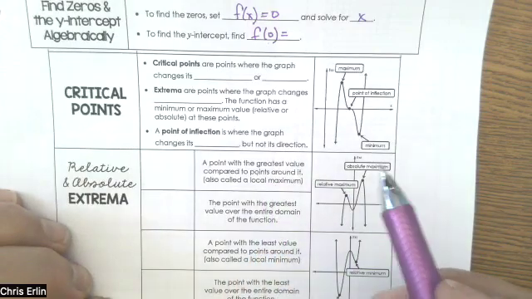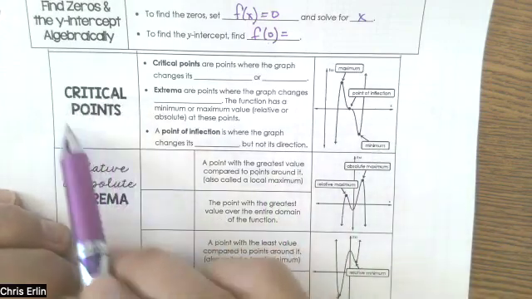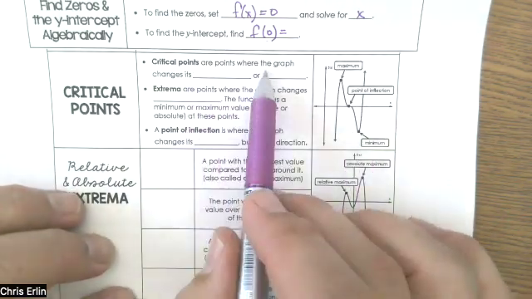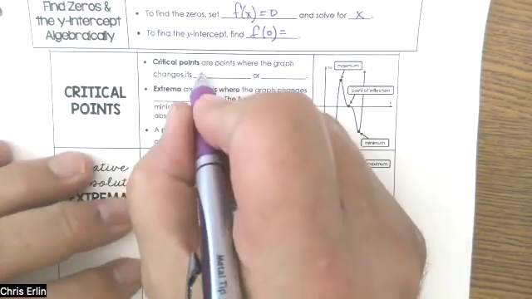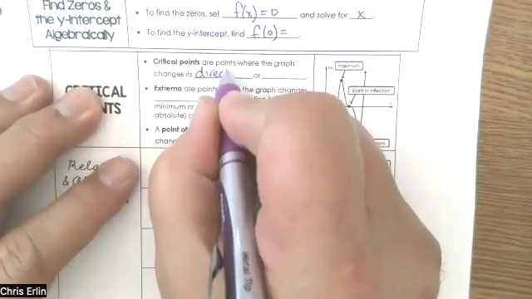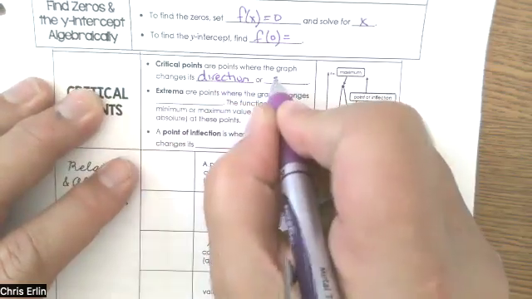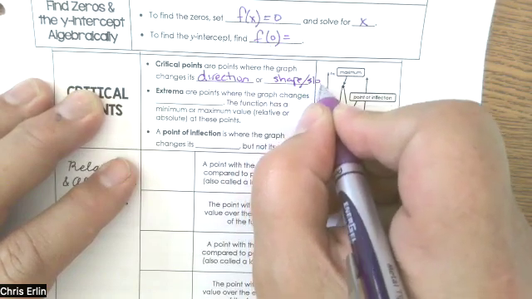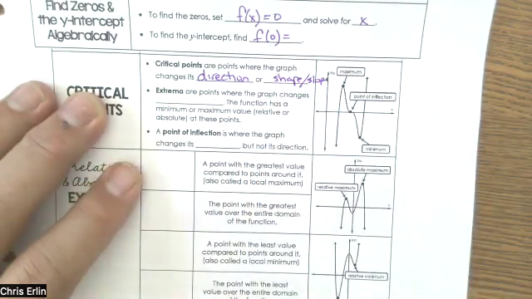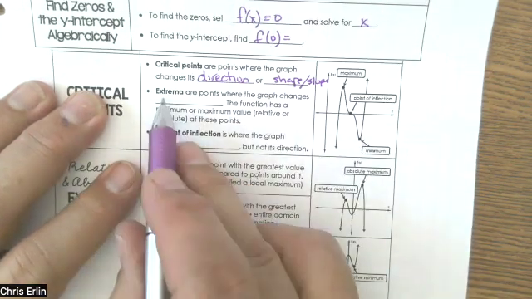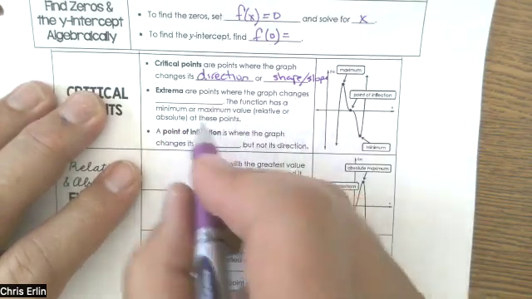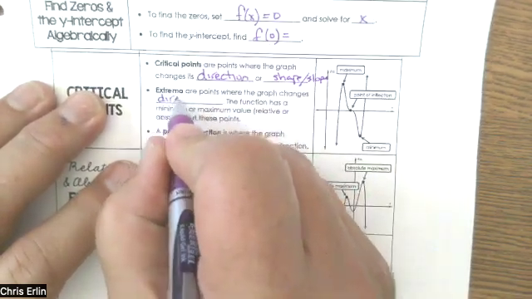Okay, last piece of the notes today, we're going to talk about some critical points in a polynomial graph. Critical points are points in the graph that change either its direction or its shape. And by that, I mean its slope, its tendency to change. Extrema are points where the graph changes direction.